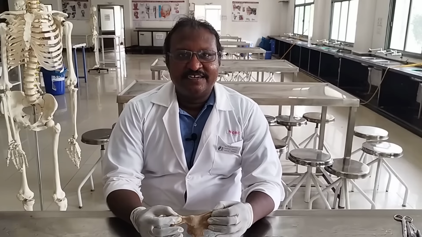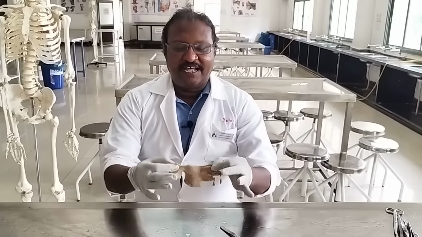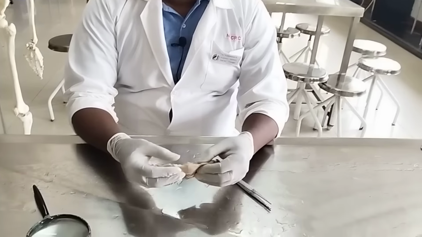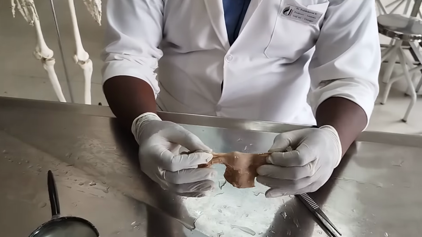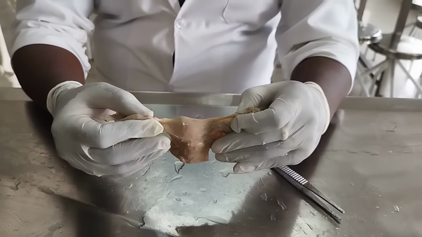Good morning, students. Today we are going to discuss the specimen uterus. So I have the specimen of a uterus, along with the fallopian tube and ovary also. We will see the uterus first and then we will see the fallopian tube. We will also see the ovary and the broad ligament.